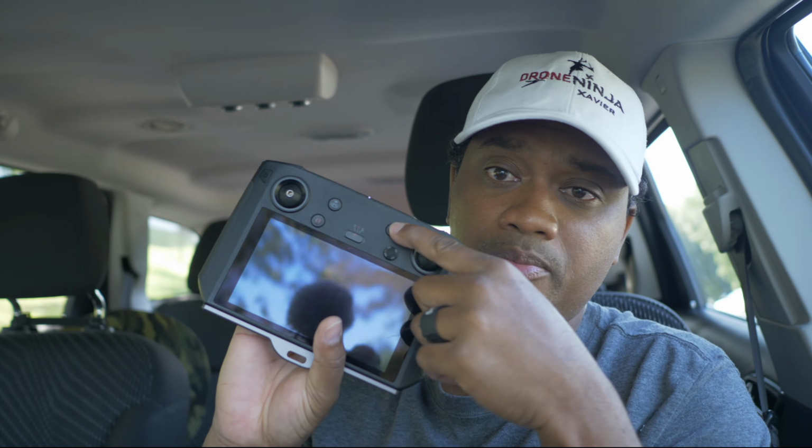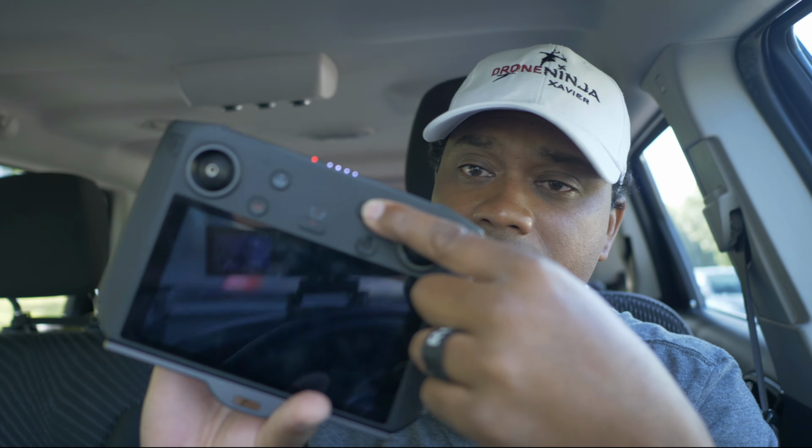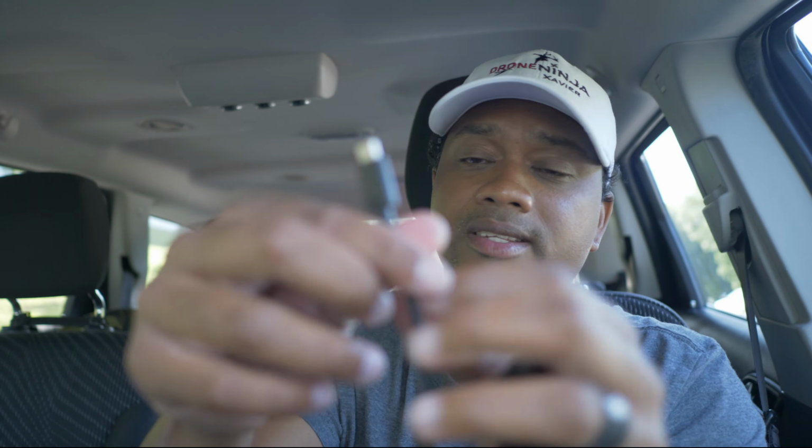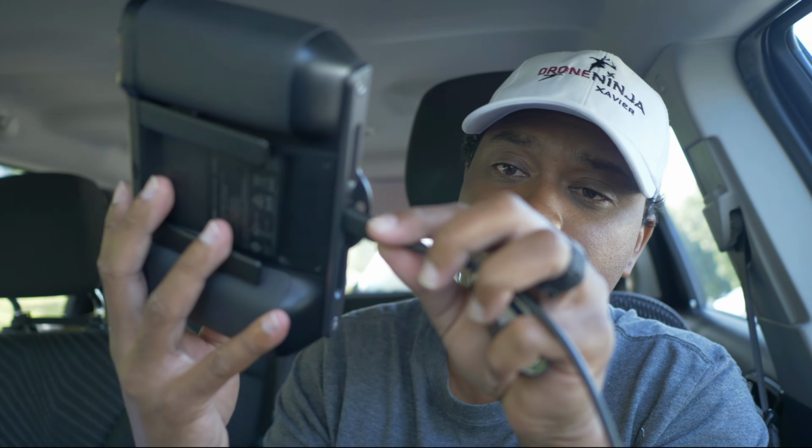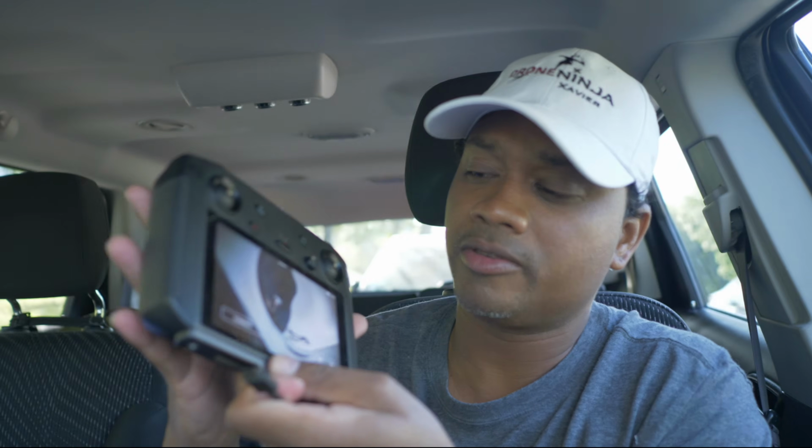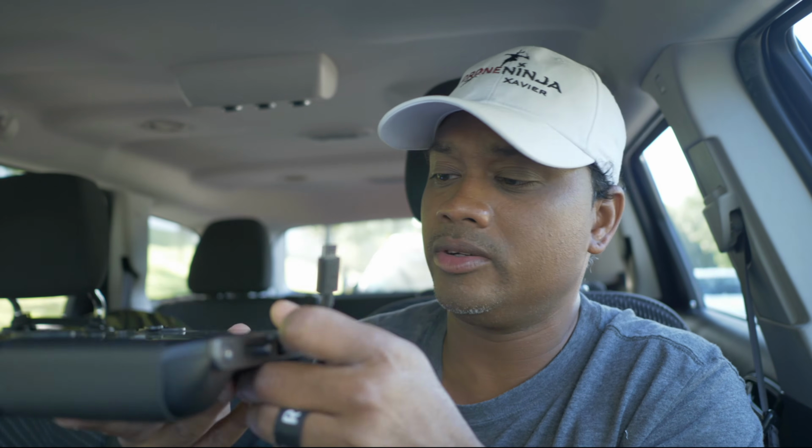Once you're done logging in there, the next step is to power your smart controller on. Just press and hold it down, and it powers on. Next, you're going to get your USB cable, and this end will plug into the bottom of the smart controller. Let's wait till it's powered on. There you go, it's powered on.